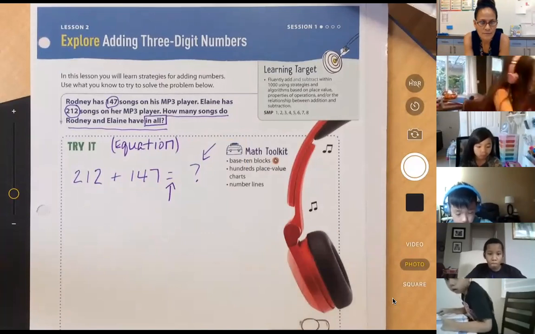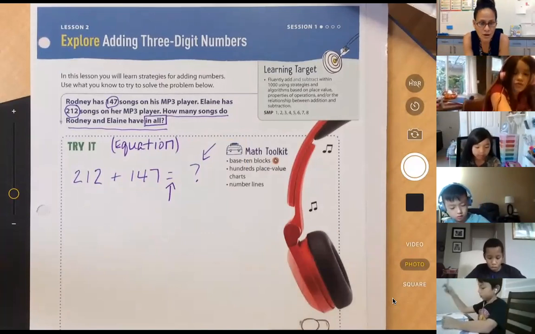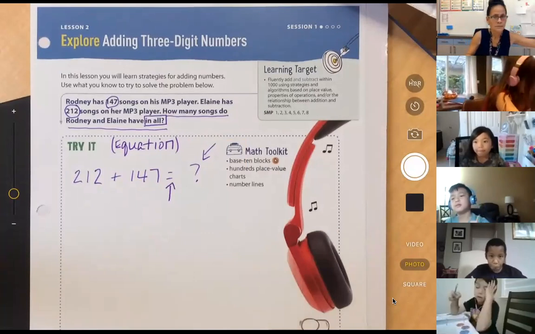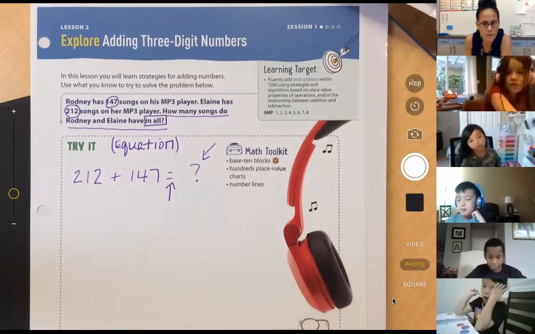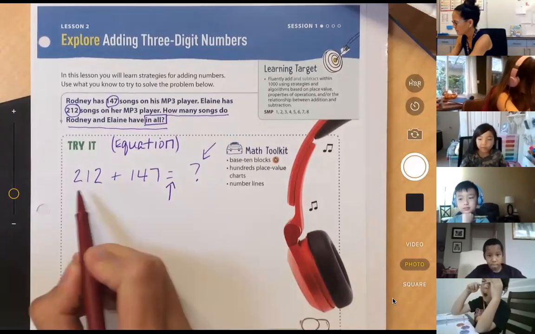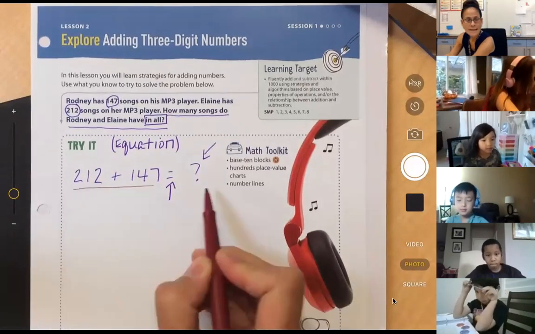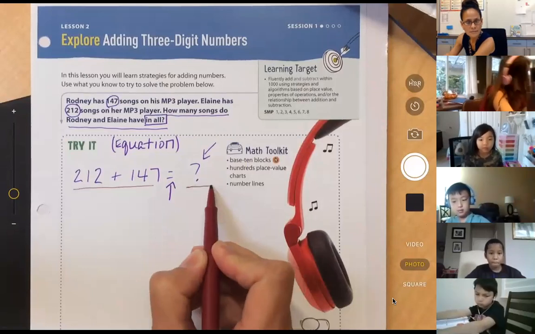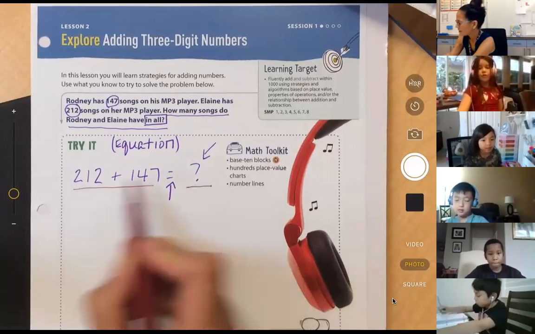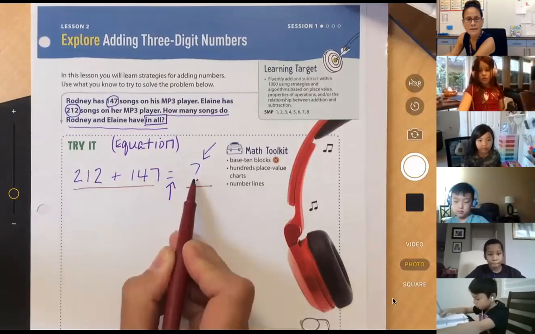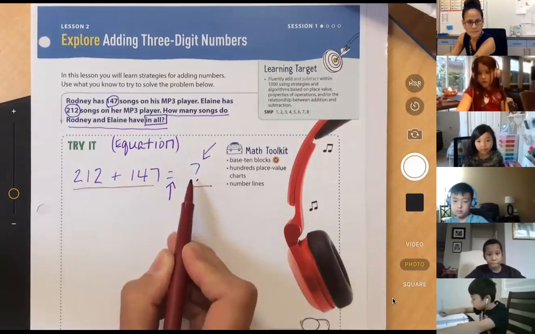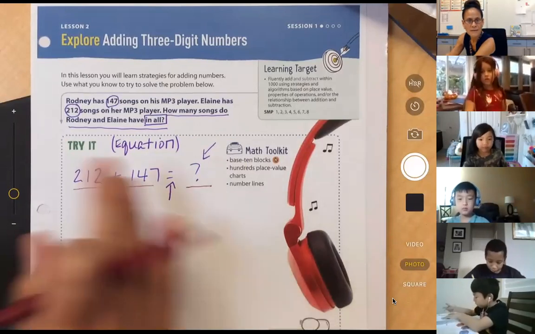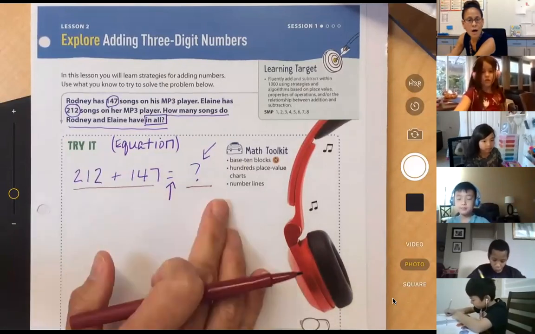So my friends, when we're looking at an equation, what is on one side of the equal sign must equal the other side. This equals this. This is what makes it an equation. Both sides of the equal sign are the same.